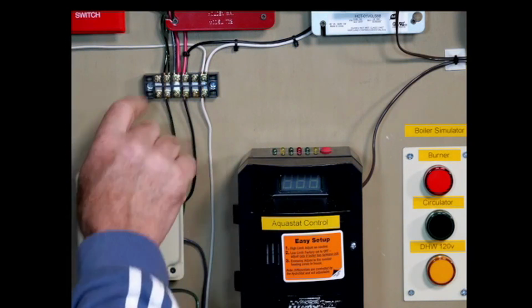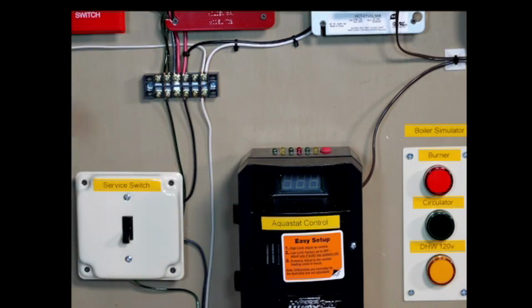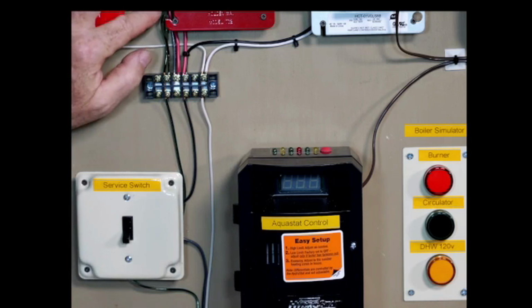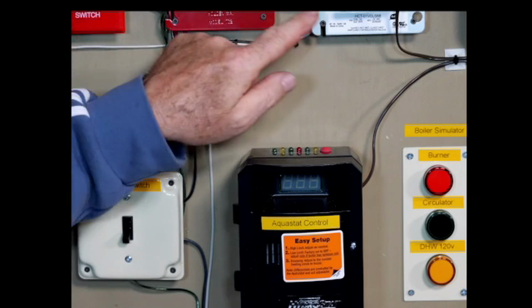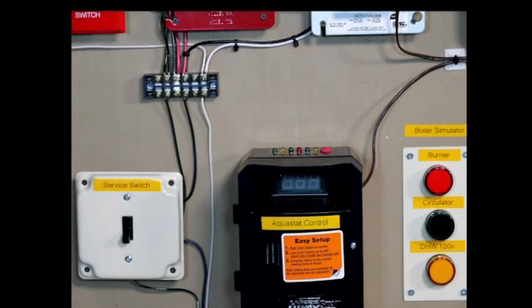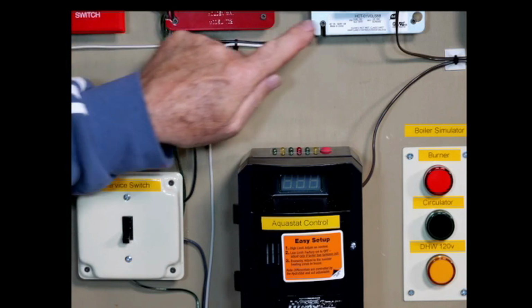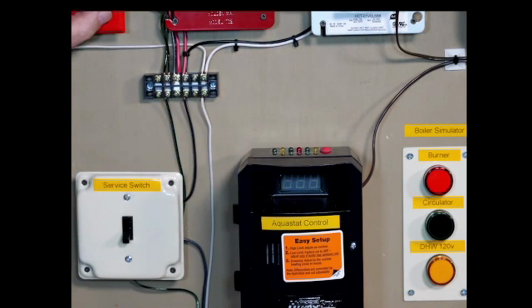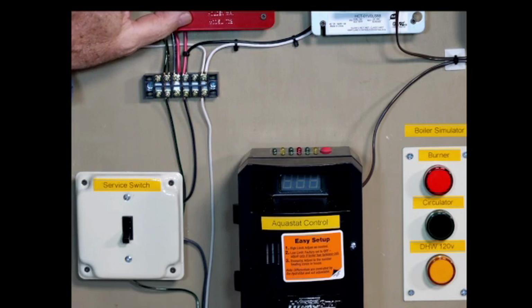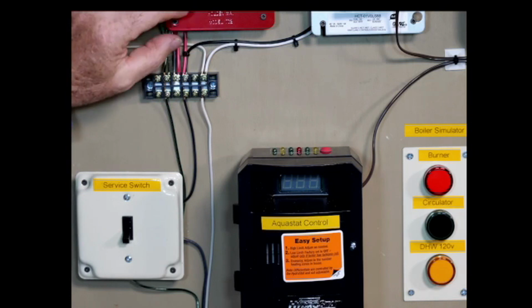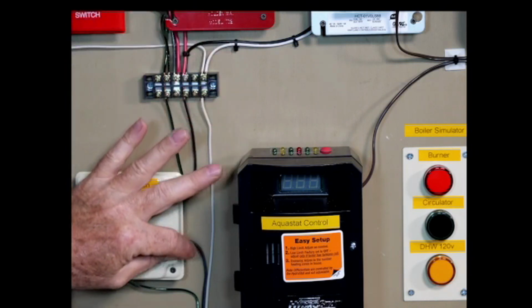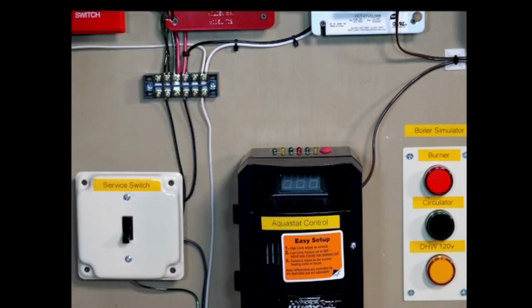So these would represent wire nuts inside of this junction box. You'll notice that the ground wires or the bond wires just pass through the devices, and the same thing with the neutral wire. It just passes through the devices. There's a connection here for the transformer, but it doesn't make any connection inside of the emergency switch, and it doesn't make any connection inside of the thermal cutoff, other than dropping down to our service switch and then off to our Aqua control.